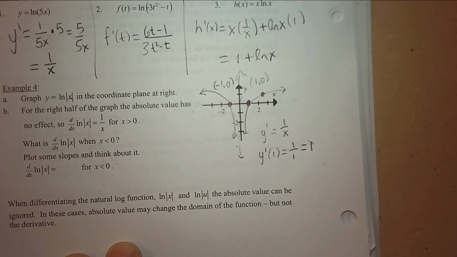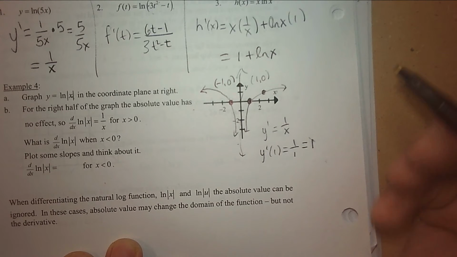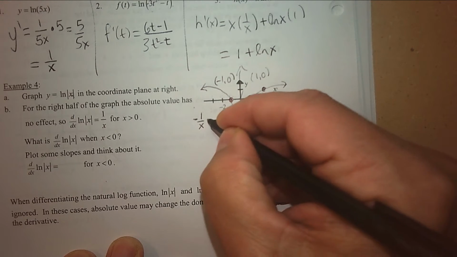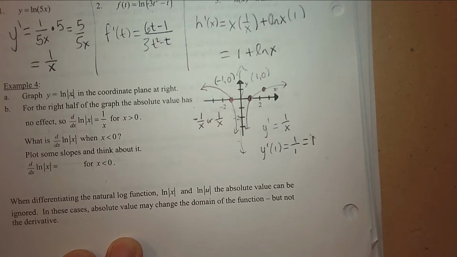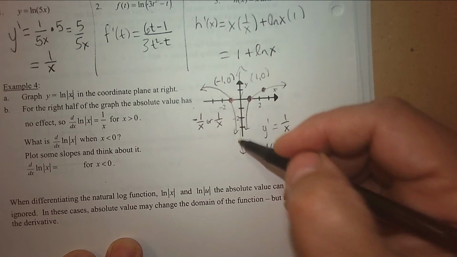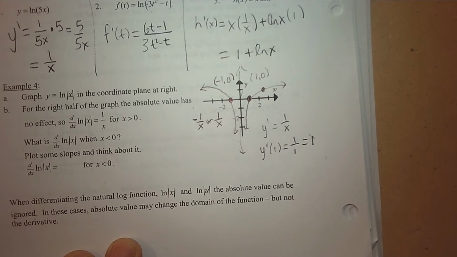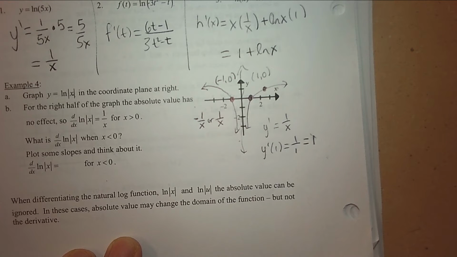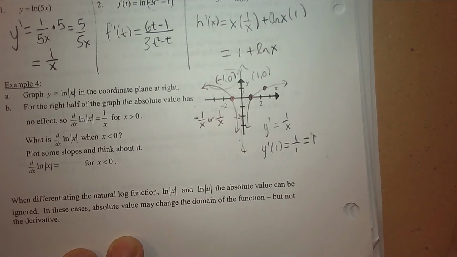Not the inverse. What would happen? The two obvious ones to look at are, is it going to be negative 1 over x, or is it going to be the same, positive 1 over x? Does that make sense? It's going to be one or the other. Because it's the same curve on both sides, just reflected.